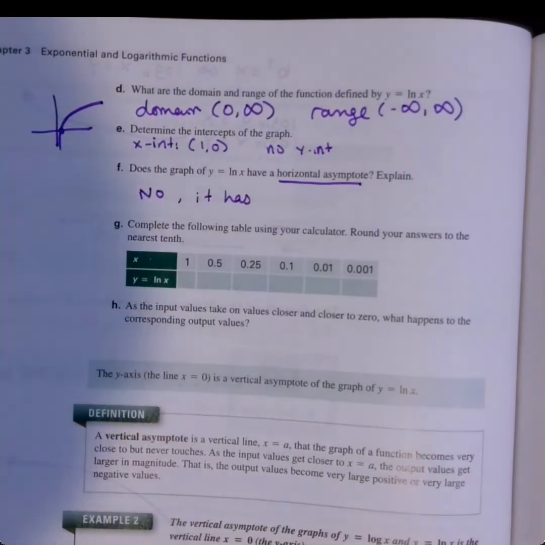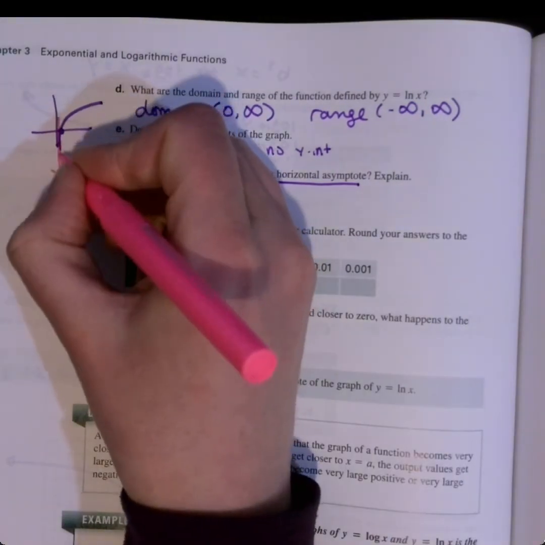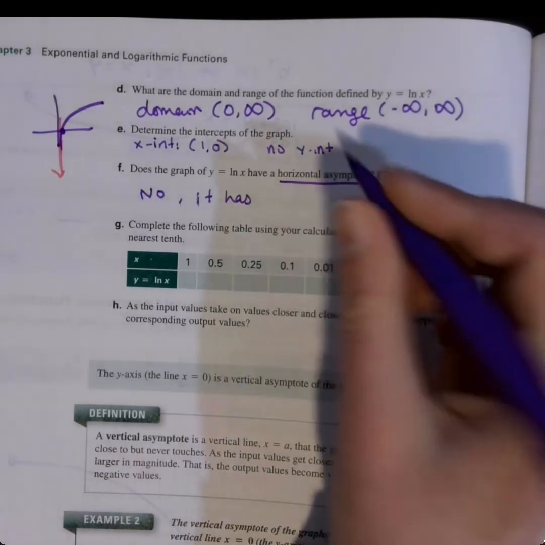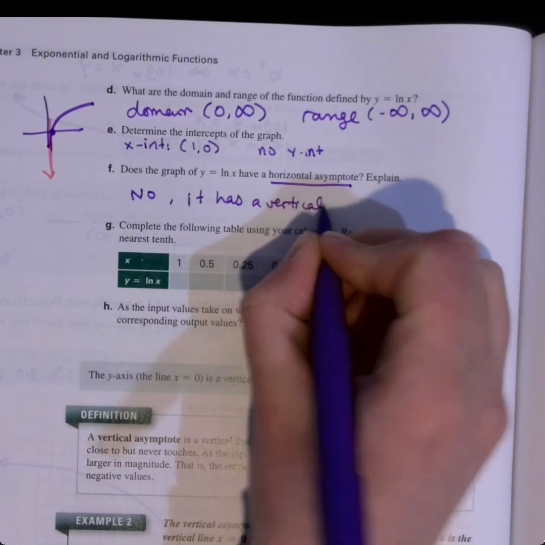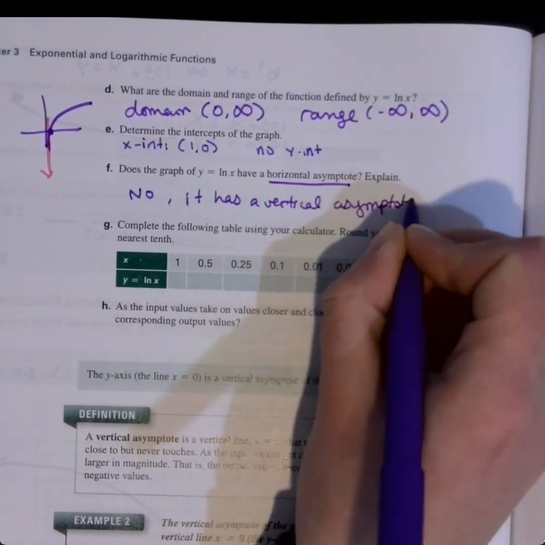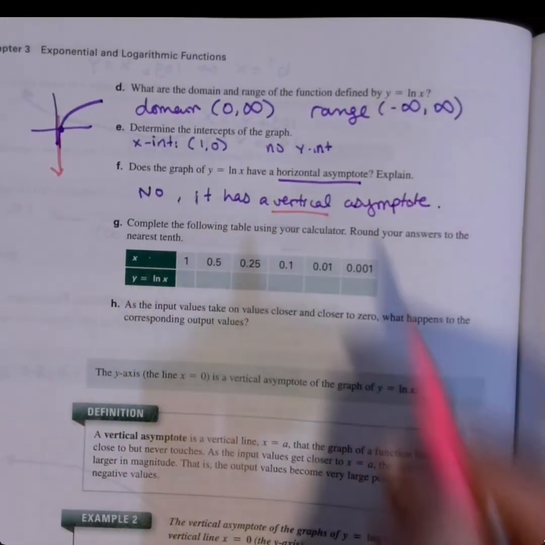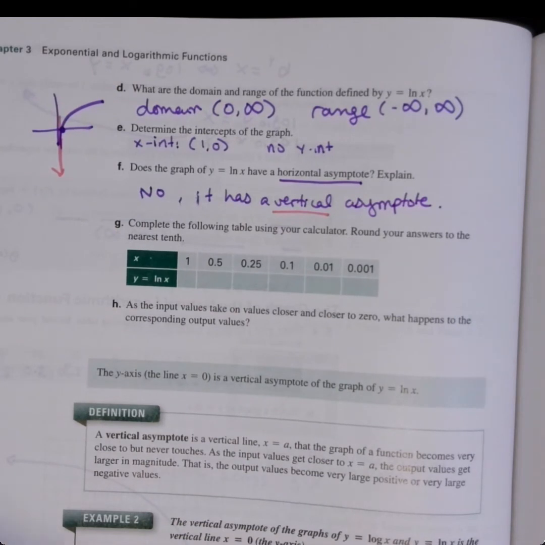Its vertical asymptote means that it's heading down towards this line instead. And because this is the inverse of an exponential, even the asymptotes are opposite. Exponential functions have horizontal asymptotes. Logarithmic functions have vertical asymptotes.